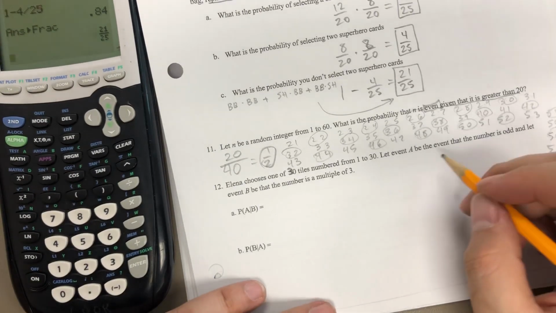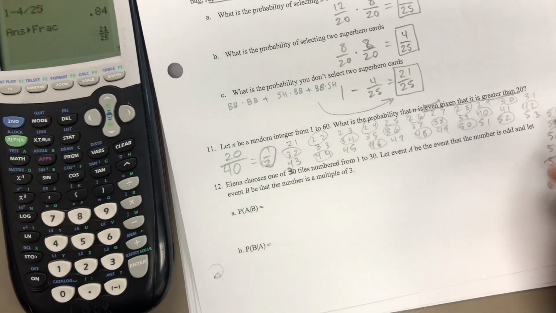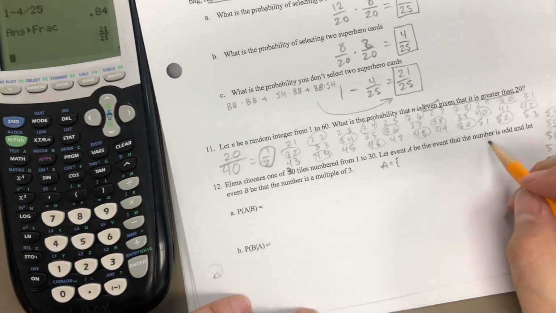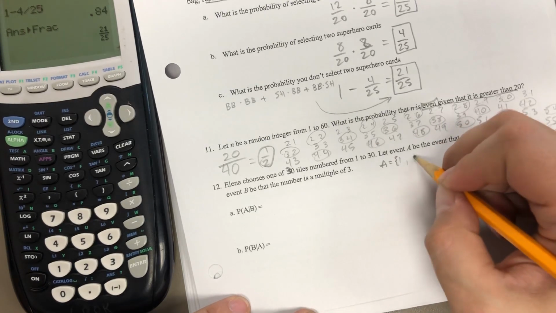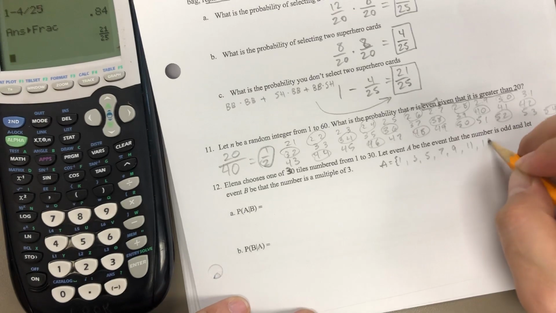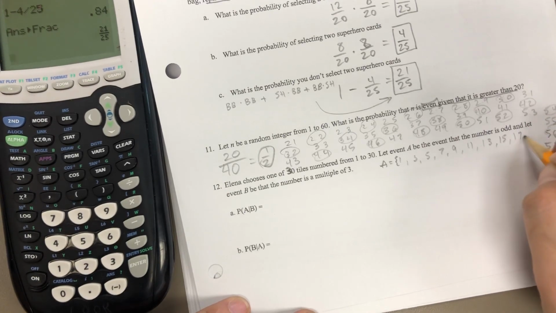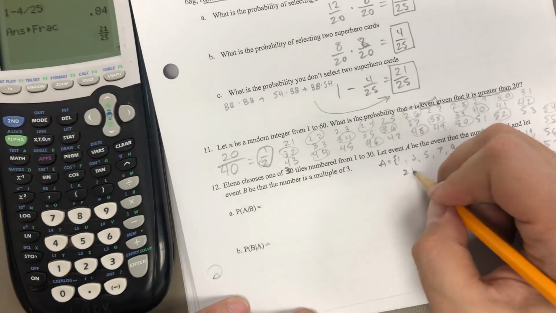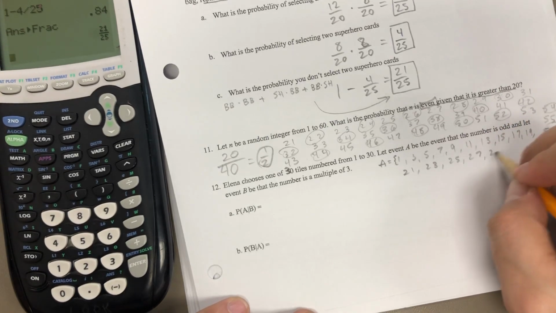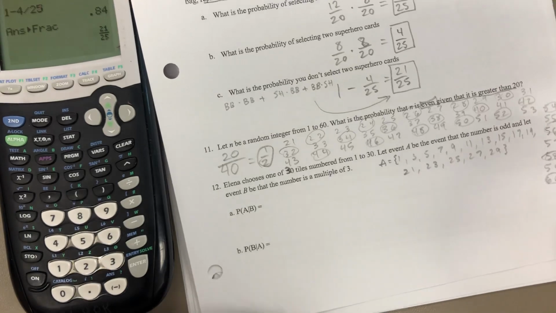Okay, so let A be the event that the number is odd. So let's write out A. The odd numbers from 1 to 30 would be 1, 3, 5, 7, 9, 11, 13, 15, 17, 19, 21, 23, 25, 27, and 29. So those are all the odds, 1 through 30.